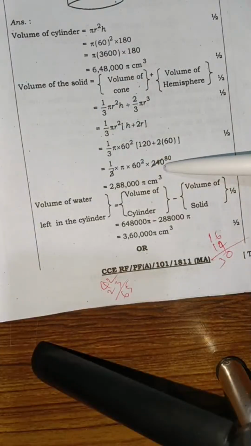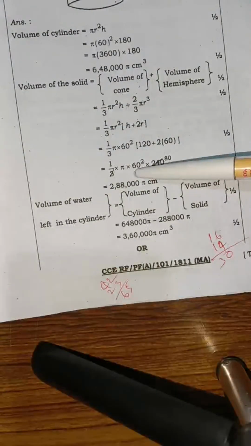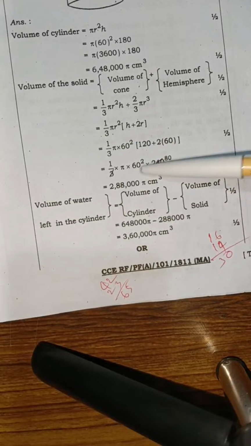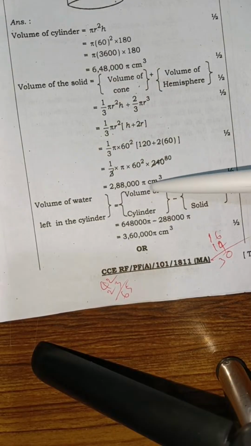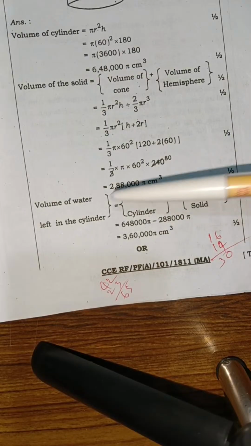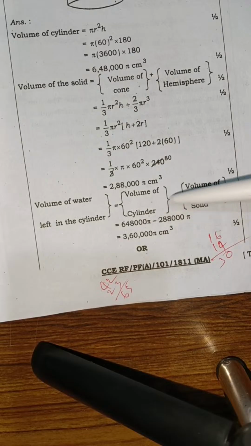So dividing, we get 80, because 3 eights are 24. Once again multiplying 60 into 60, 3600 into 80 into pi, we get 2,88,000 pi centimeter cube.